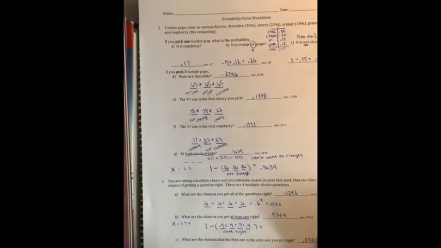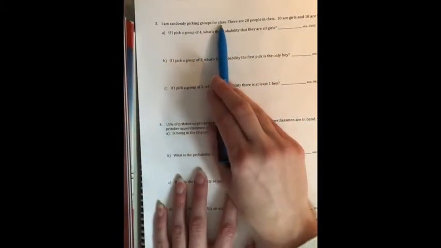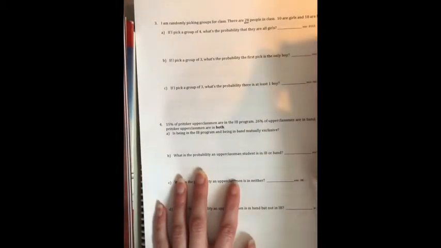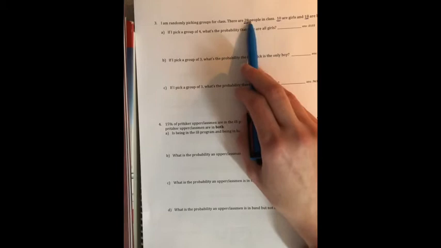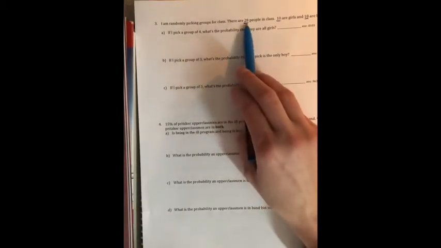Okay, gonna move on to the next page. I am randomly picking groups for class. There are 28 people in the class. 10 are girls and 18 are boys. So in this case, I'm given the whole population size, 28 people, and then I'm gonna pick a group of 4. So my sample is 4. My population is 28. That's a pretty small population. So because of that, I think I'm gonna use fractions.